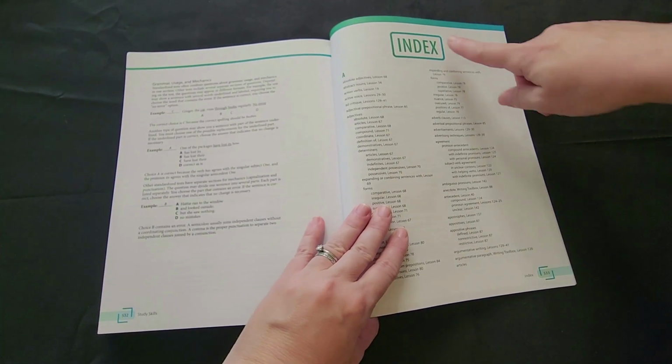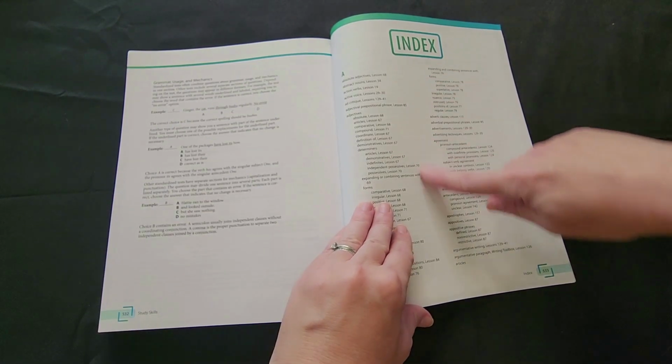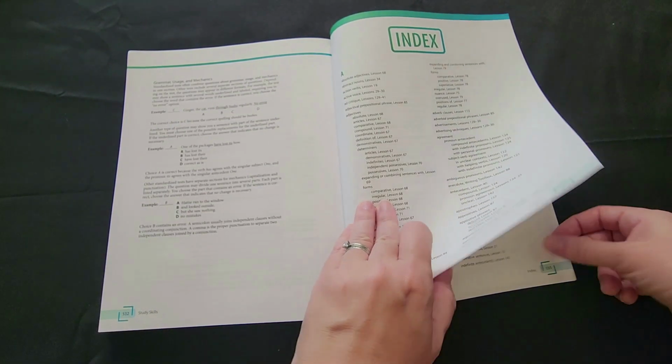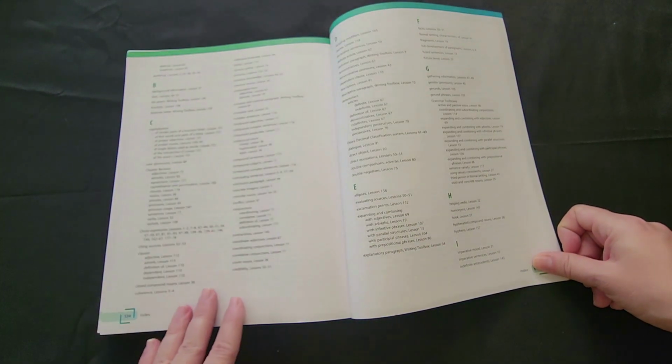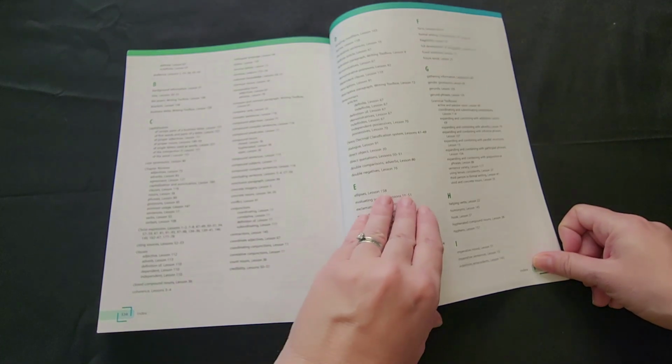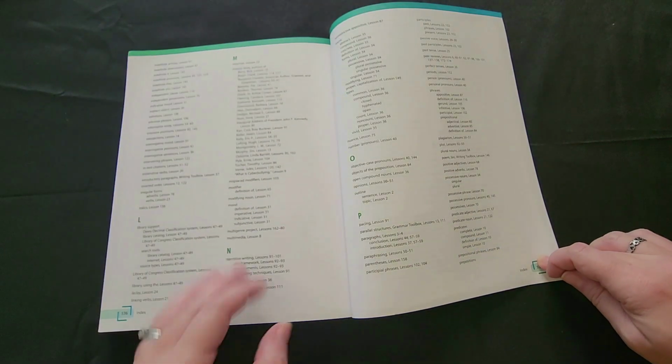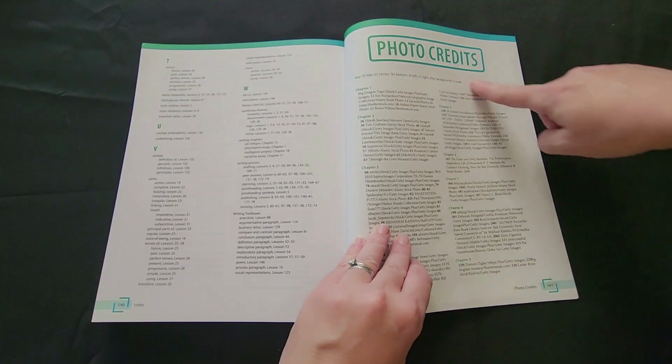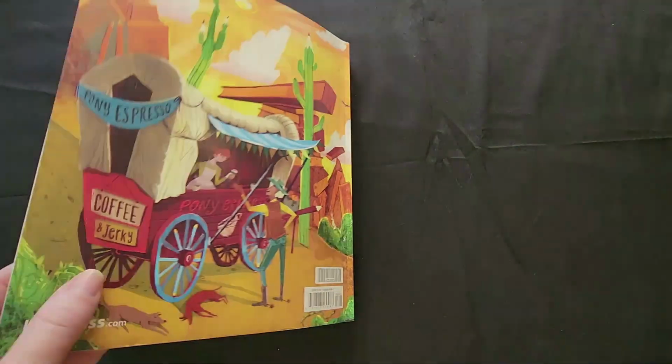At the end of the book is an index. The concepts covered in the book are arranged alphabetically with the page numbers to help your child find them if needed. And then some photo credits.